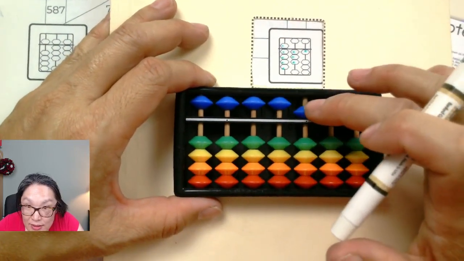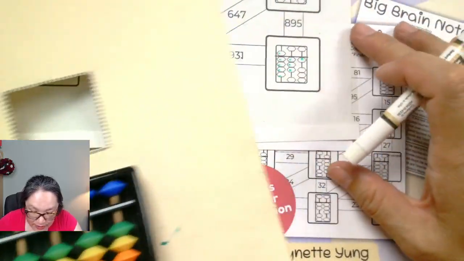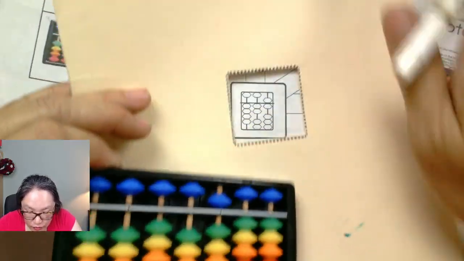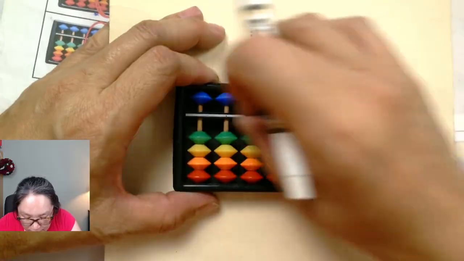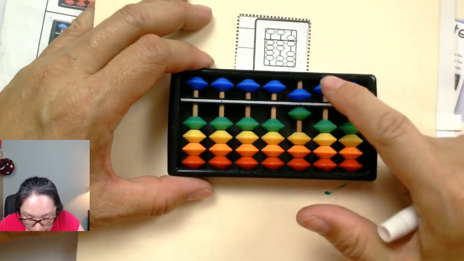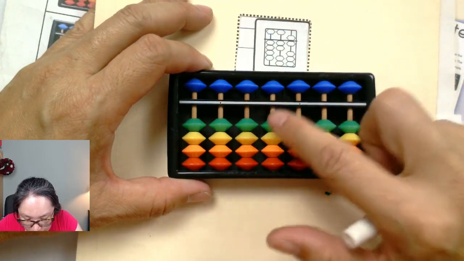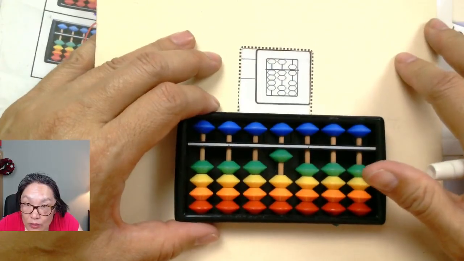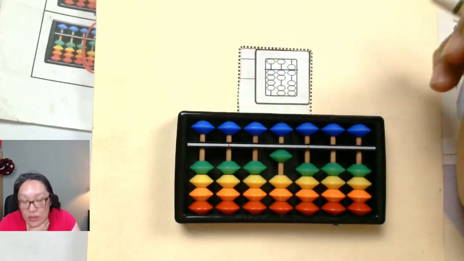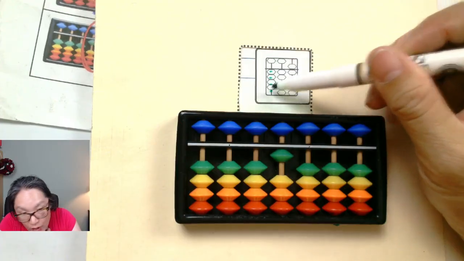So then this top bead is a value of 5. Because it's a value of 5, then we do what's after 5. What's after 5 is 6. 5, 6, 7, 8, 9. After 9 is 10. What number do we think that is? So if I have this one, this is my 400s.